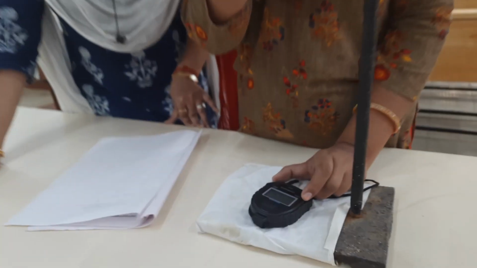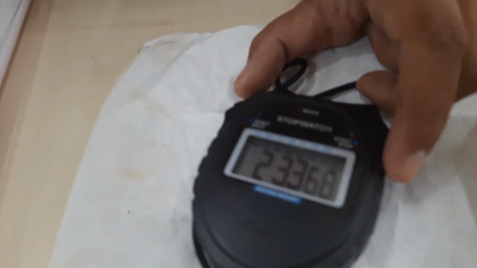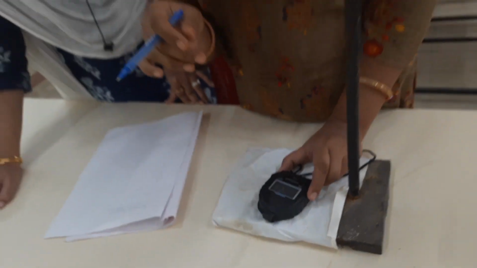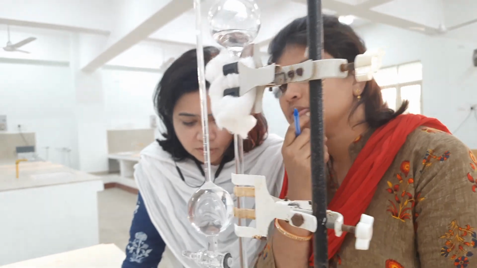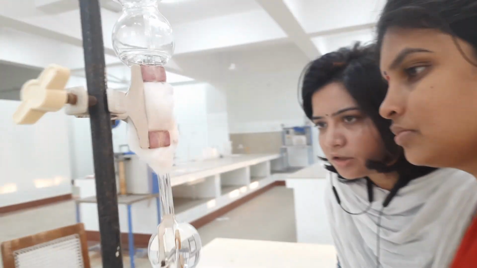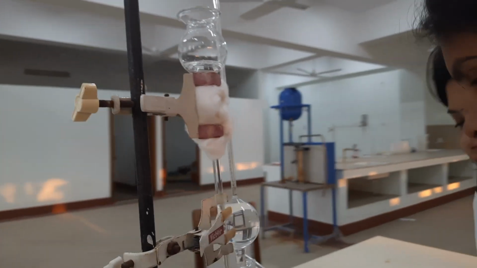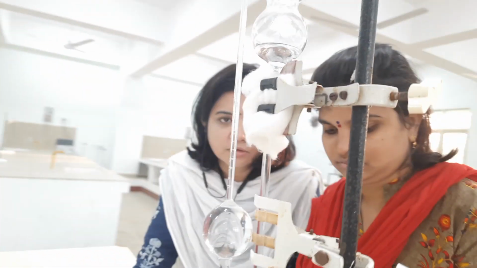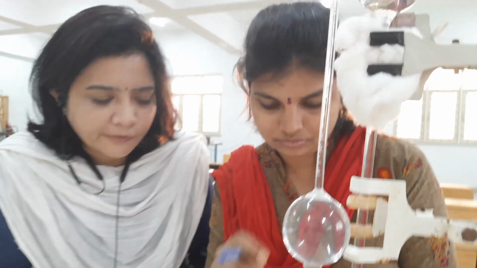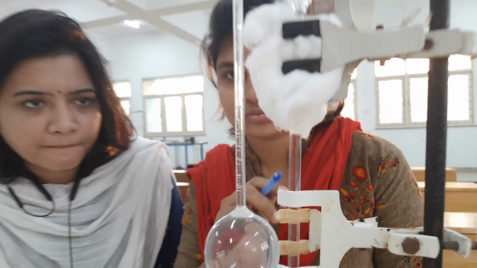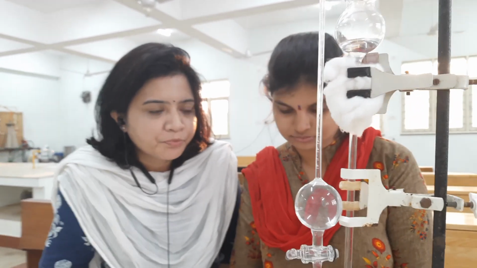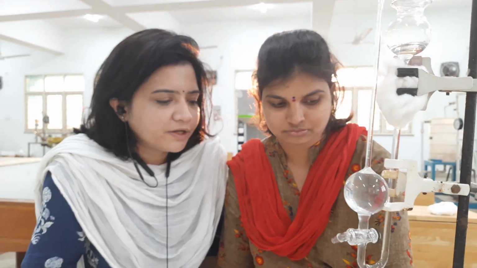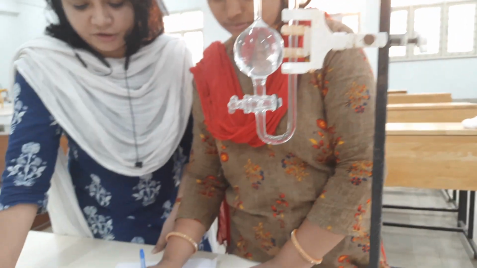We can see the liquid level is rising. So it has reached around 6.3. So at 3 minutes, we get the value to be 6.5. We note this down.